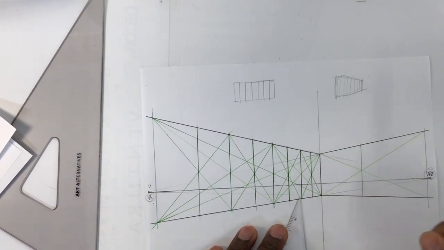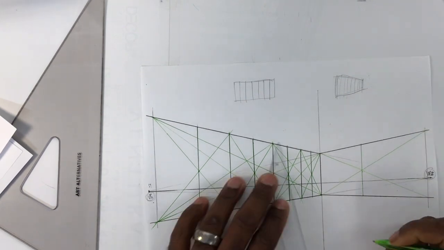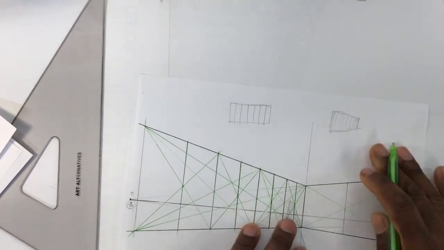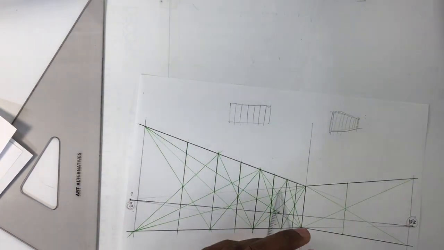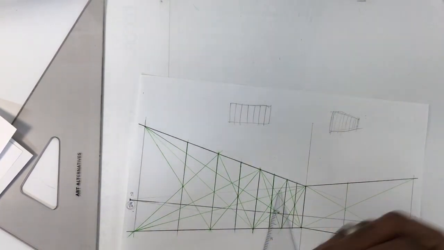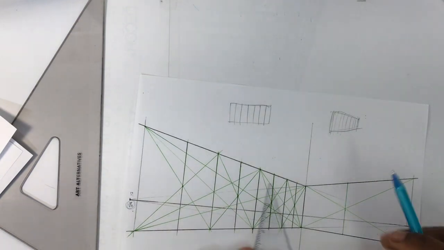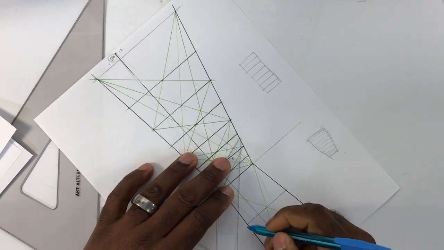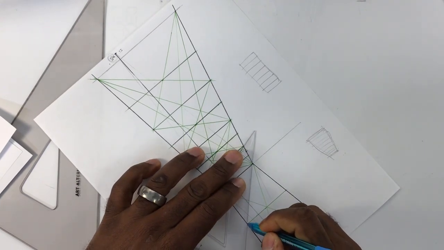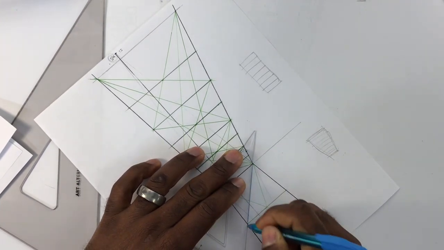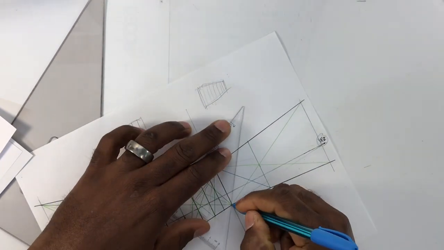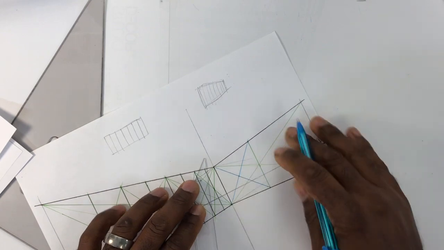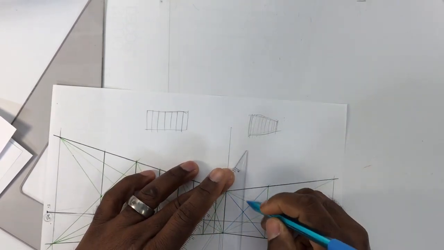I'm going to go ahead and do the same thing over here. I'm going to do that real quick so that we can get a full picture. And you know what, let me use a different color for that. Let me use blue, so that when you guys are looking at it, you can see the difference. I'm going to do that real quick. I'm going to eyeball that.